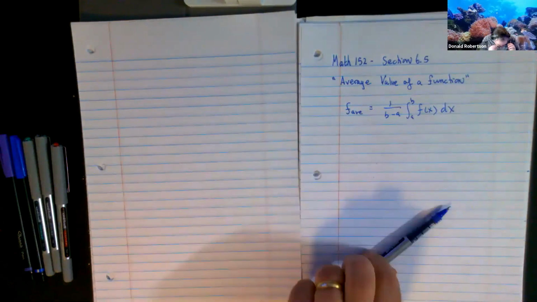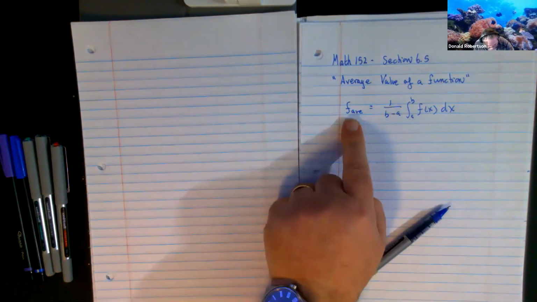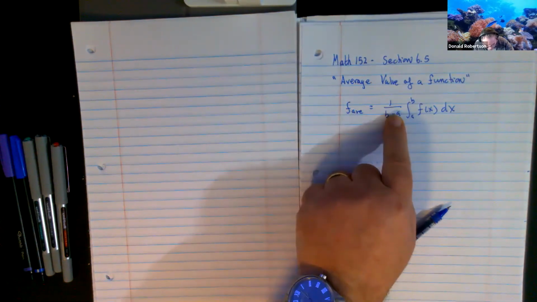Good morning, everyone. My goal today is to finish off 6.5, the average value of a function, and to get started on the next section, which is a technique called integration by parts. Well, this is the formula that we've been using all yesterday, right? It's how you find the average value of a function. It's 1 over b minus a, the integral of f of x dx.